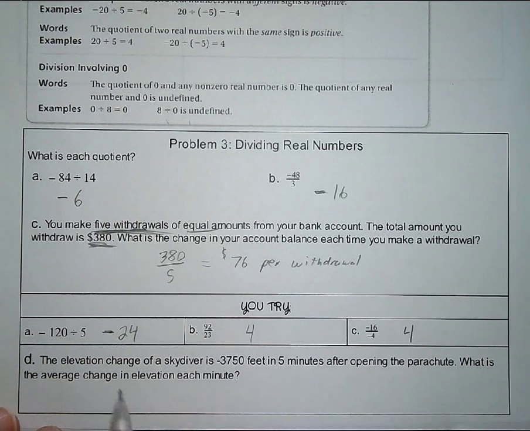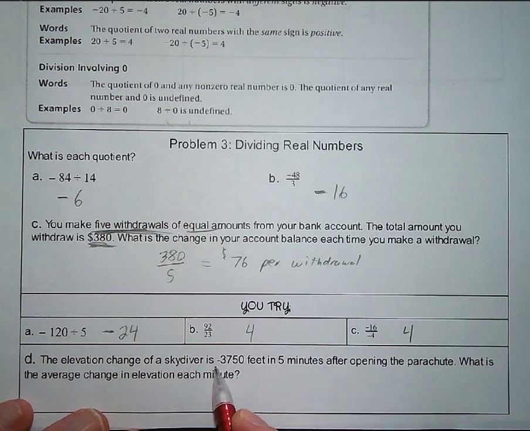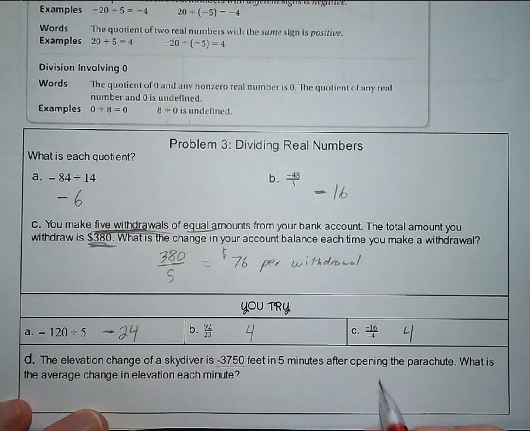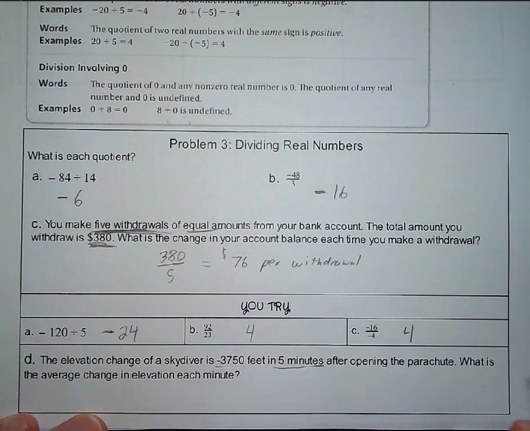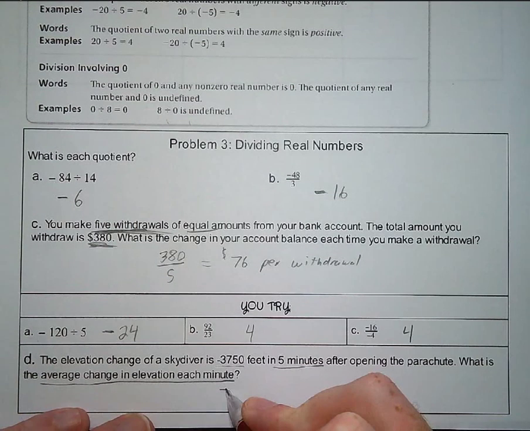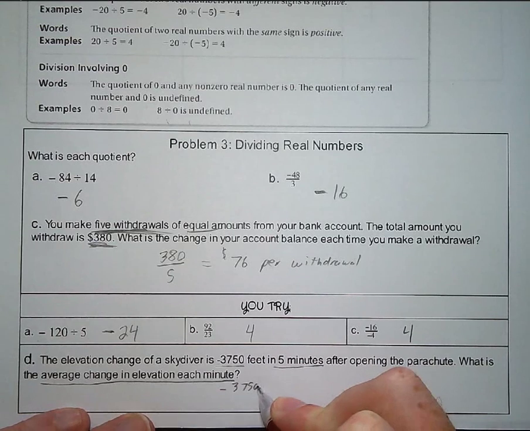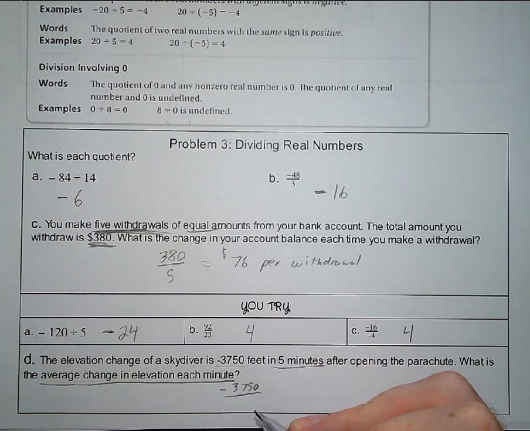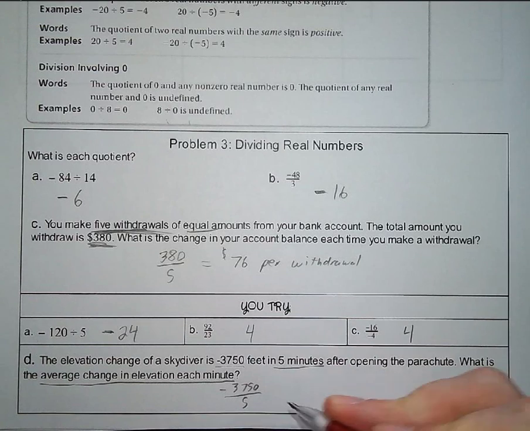Our word problem: the elevation change of a skydiver is negative 3,750 feet in the first 5 minutes after opening the parachute. We want to know what is the average change in elevation each minute. So average means we're assuming that each minute is going to be the same distance fallen. So we have negative 3,750 feet over 5 minutes, which is a long time to be falling.